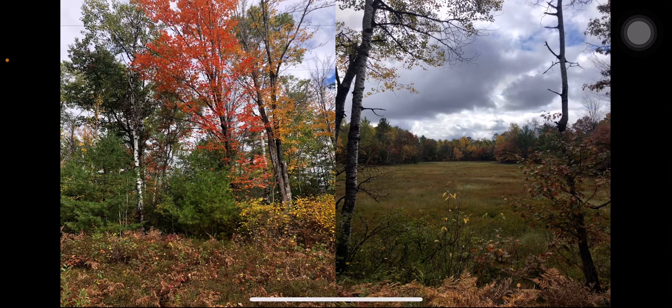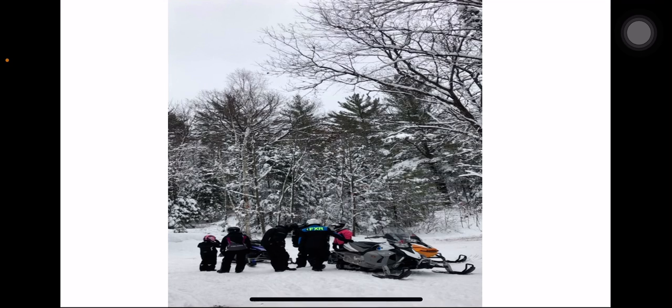Here are some pictures from the fall, so the leaves are starting to change colors, as well as some of the plants on the ground as well. And then here I have a picture from the winter, so most of the leaves are not on the trees besides the evergreens in the back, which are mostly found in the taiga biome, but sometimes they cross over. So here there are no leaves on the trees from the winter.